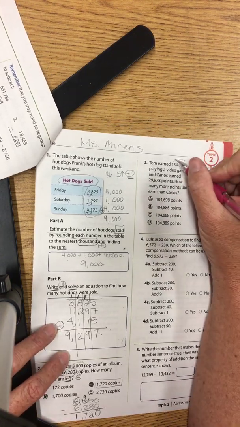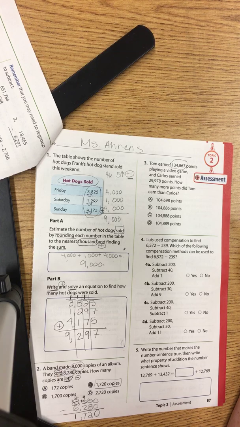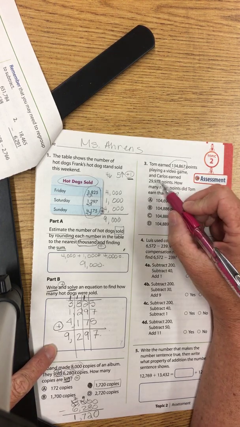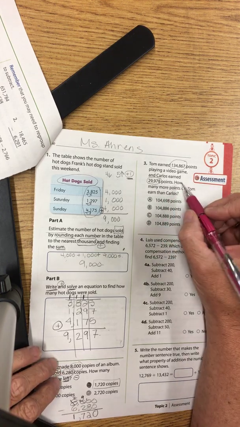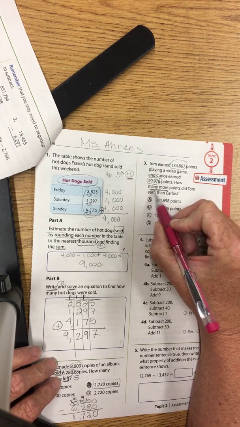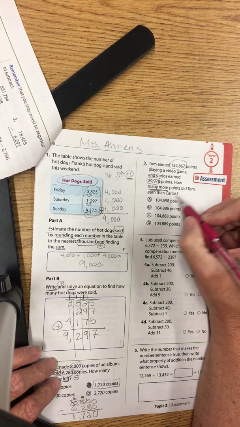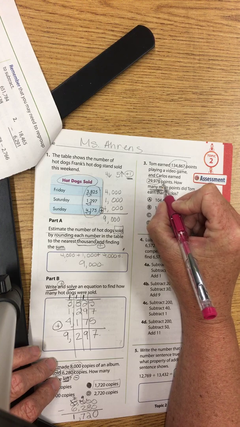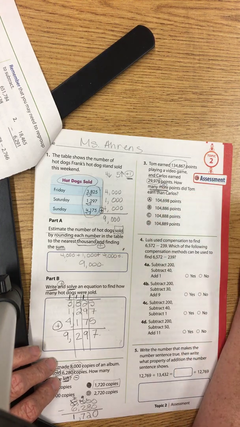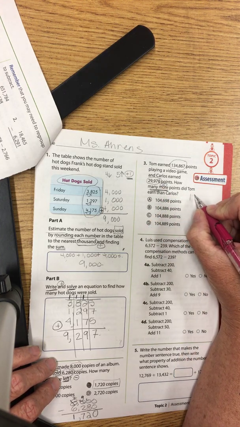Tom earned 134,867 points playing a video game, and Carlos earned 29,978 points. How many more points did Tom earn than Carlos? I know that how many more means I have to subtract. I'm finding the difference. I need to write my equation.